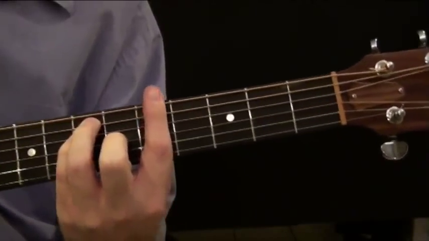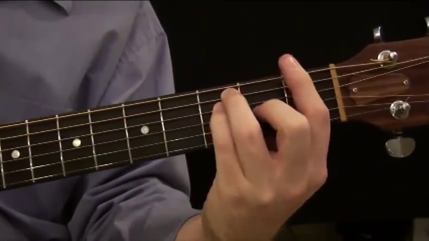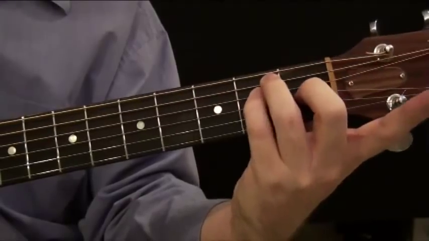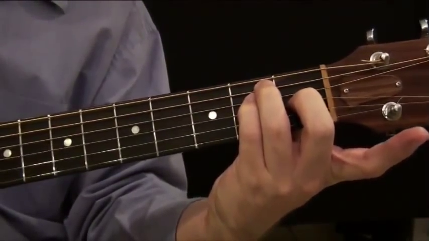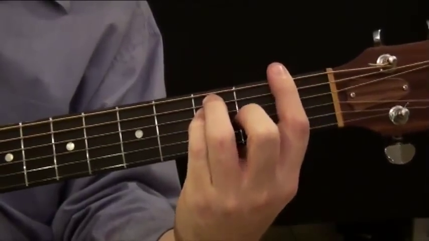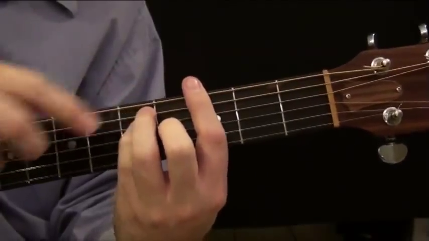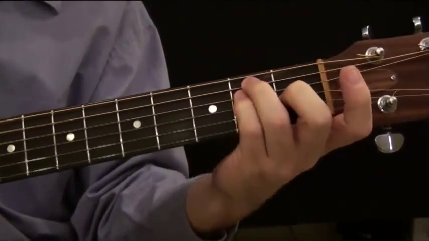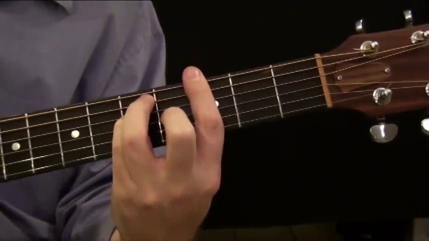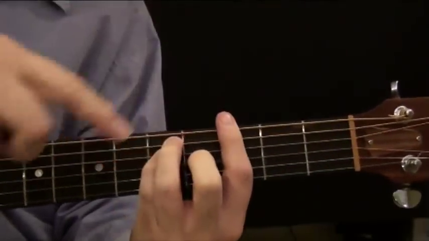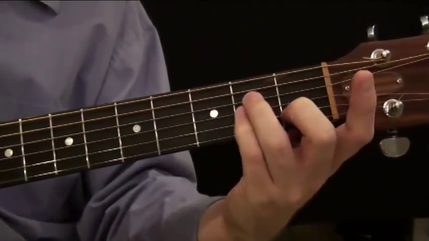So if I were to take this and go down one more, where my bar goes away because it's replaced by the nut, you can see that's the E chord. So what I'm doing in essence is the same pattern that I use when I play that open position E chord. I'm just replacing the nut with my finger. So hopefully that helps you visualize what's going on here.